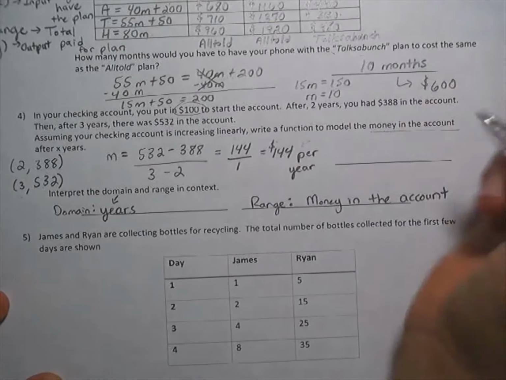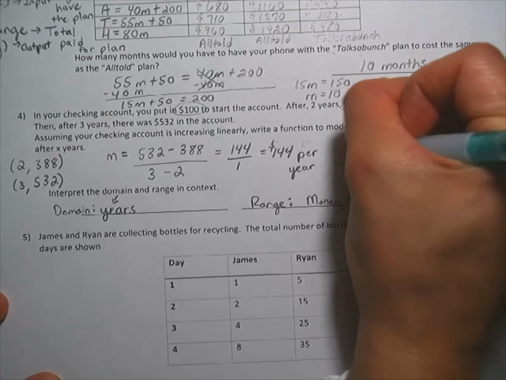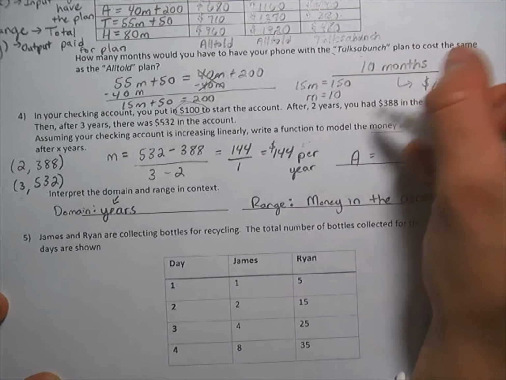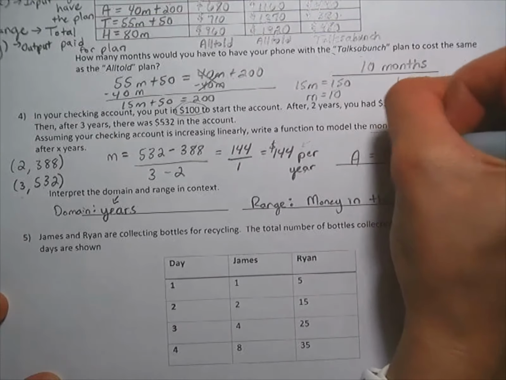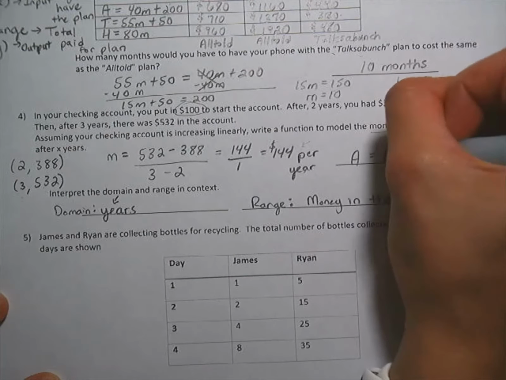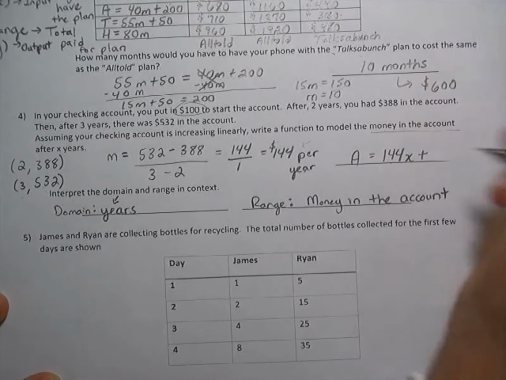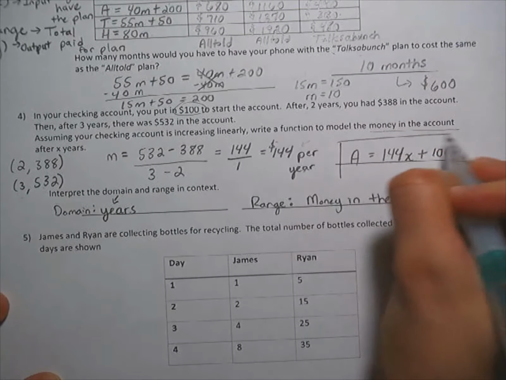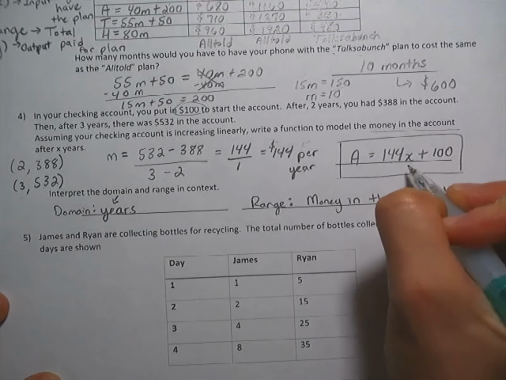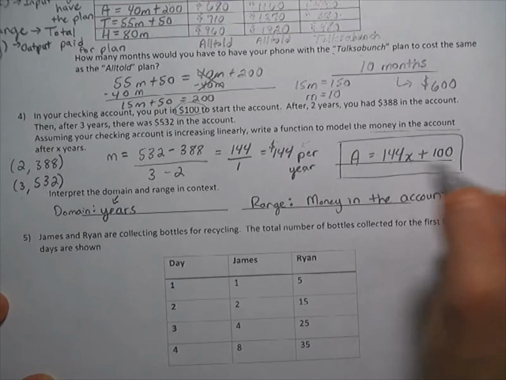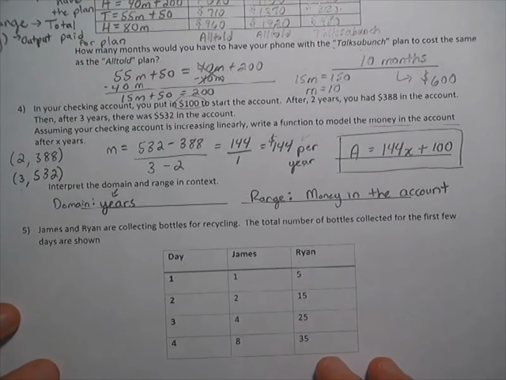So now you can write your equation. So to find the amount in the account after so many years, I'm putting in $144 per year, and they want us to use an X for that. So 144 times X, 144 per year, plus I have already put in 100 to begin with. So there is my equation. So if you wanted to know how much money you would have in the account after 10 years, you could just plug an X in there and it'll tell you how much you'd have after 10 years.